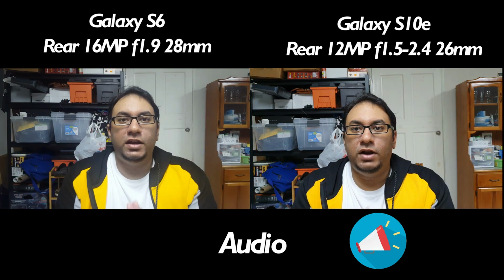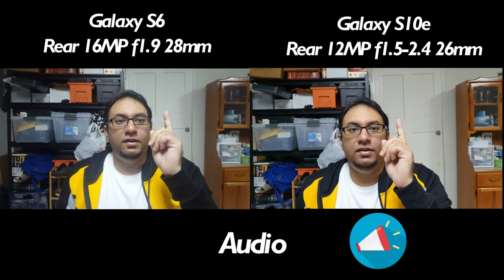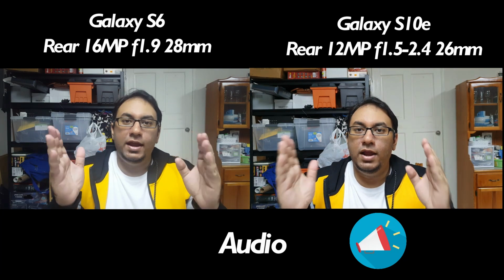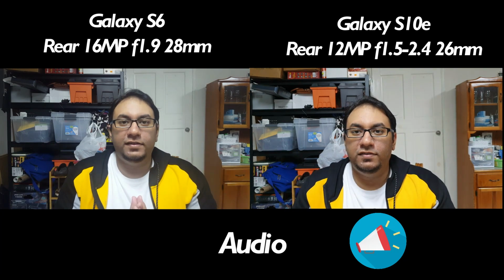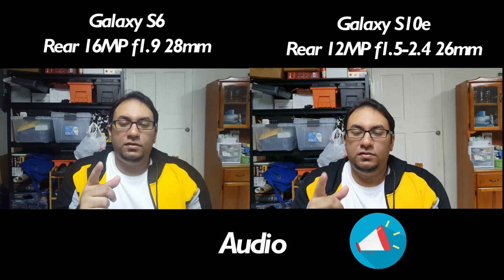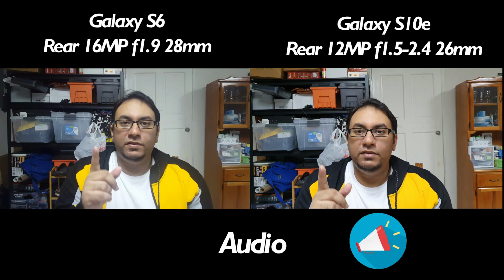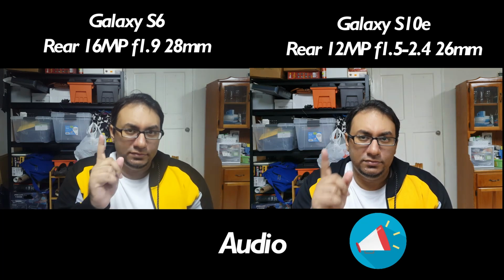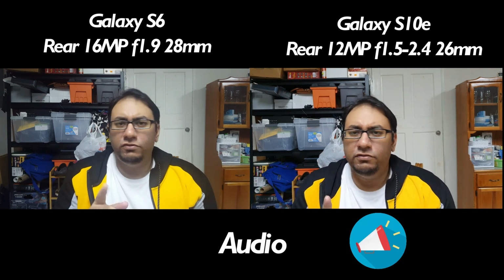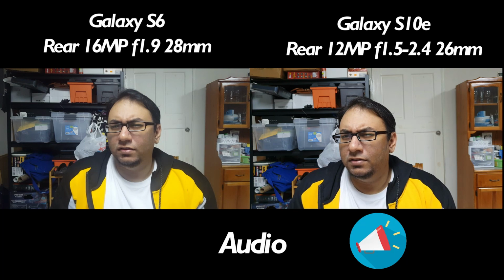As you can see right now, we have the Galaxy S10e and the Galaxy S6, and we're comparing the rear cameras. Now, the thing about it is that the S10e actually has two cameras, while the S6 only has one camera. The S6 has, I believe, a 16 megapixel camera, and the 16 megapixel camera is f1.9 if not mistaken, 22 millimeters.